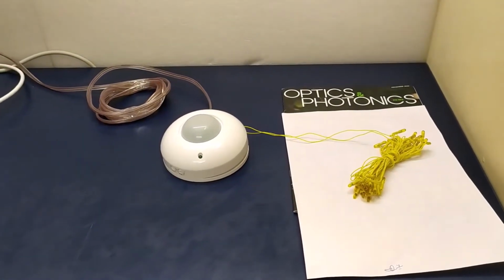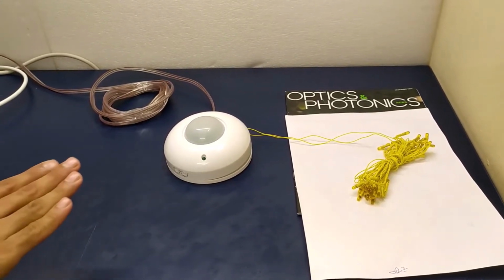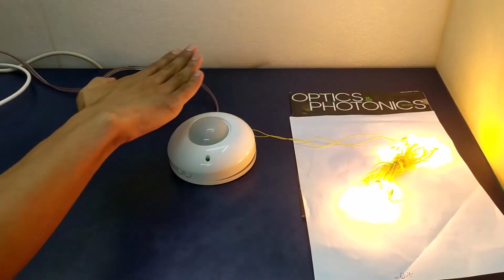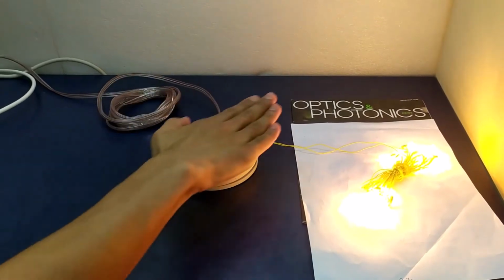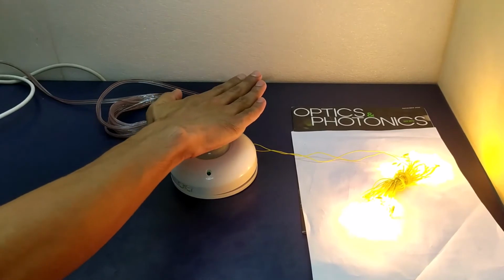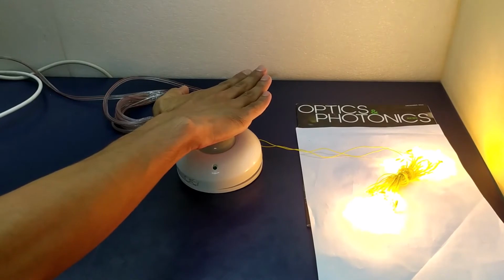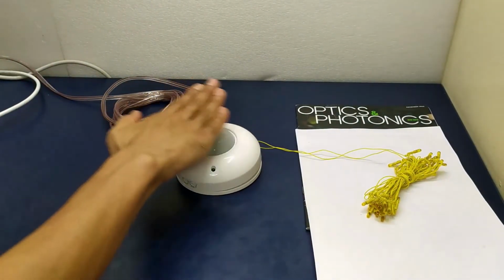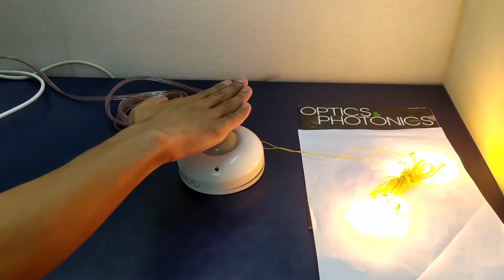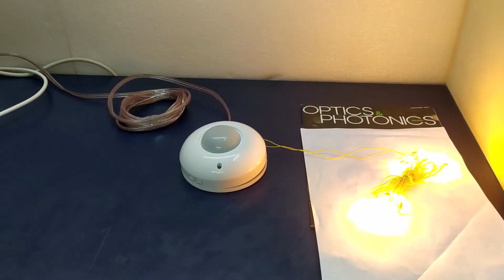Now the power supply is turned on. I will bring the hand near the detection region, then it will turn on. Now it's glowing, and if you keep moving the hand near the detection region, it will stay in turn-on mode. If you keep your hand static, after some time there will be no change detected, and it will automatically turn off. Then if you keep on moving, it will turn on again. If you bring your hand away from the detecting region, after some time it will turn off.